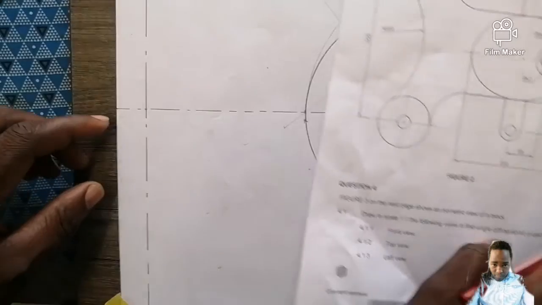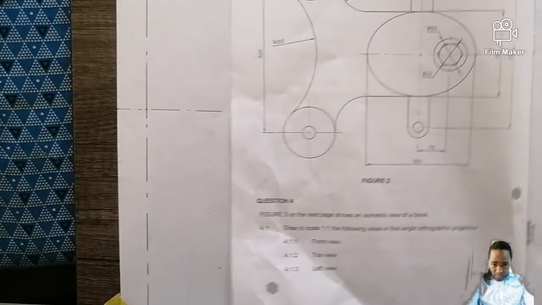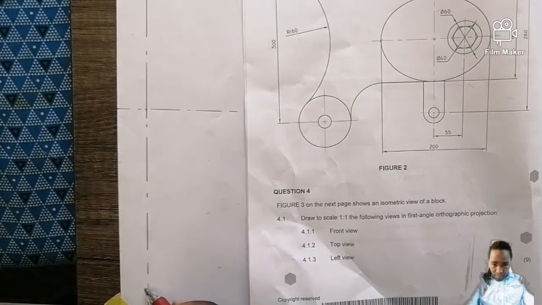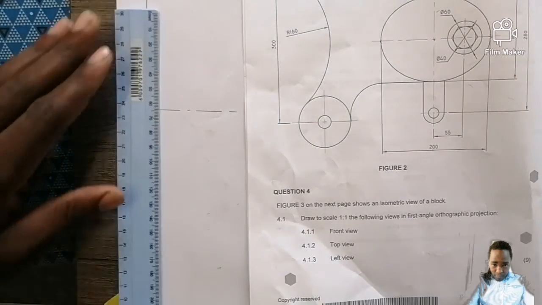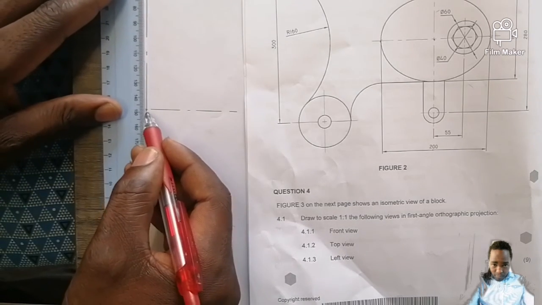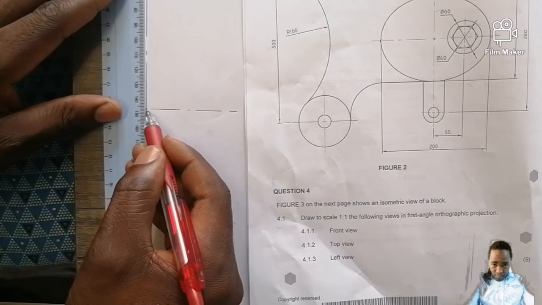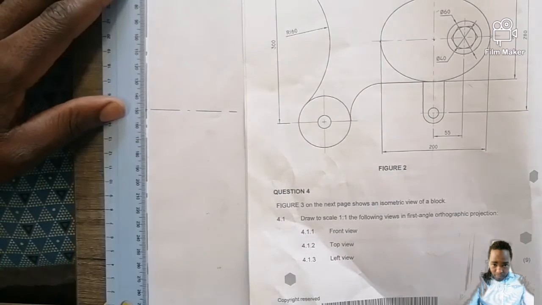So we are going to say 300 divided by 2, which is 150. So from here coming this side 150, from here going up is going 150 as well. So there is my 150. It's going out of my drawing sheet again.